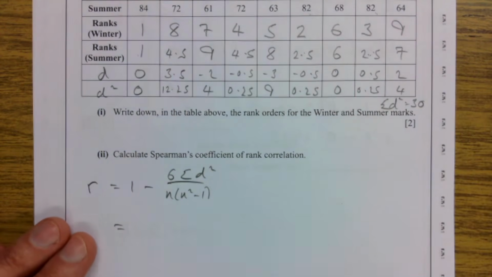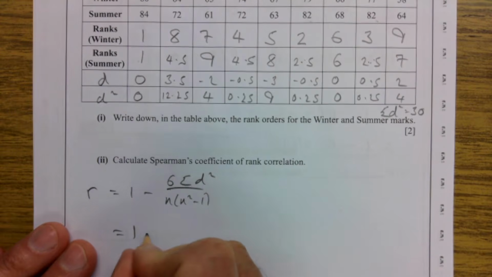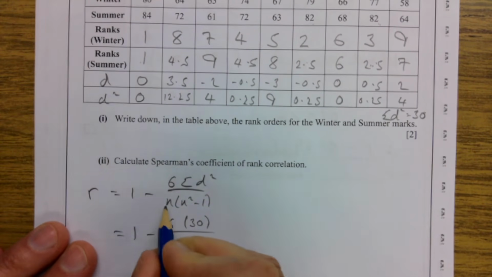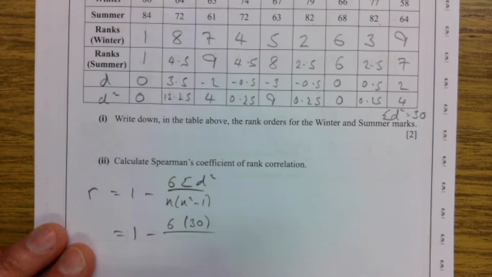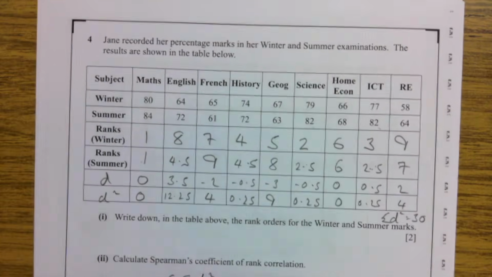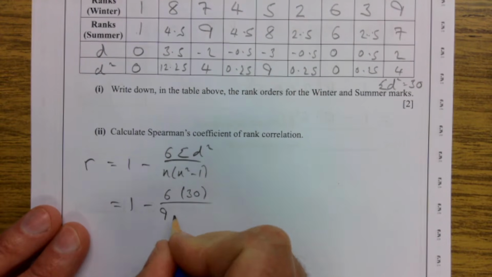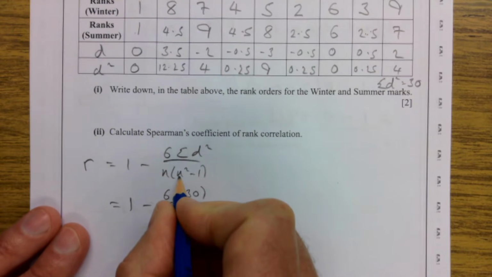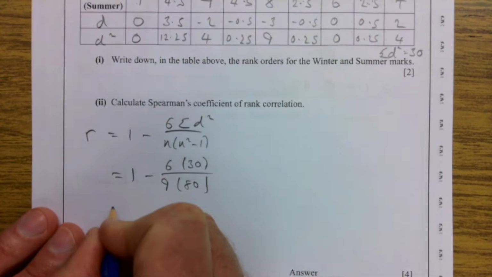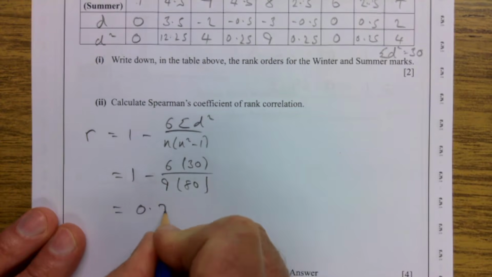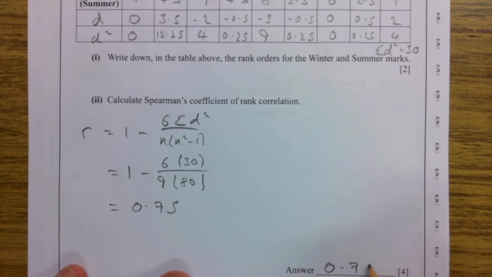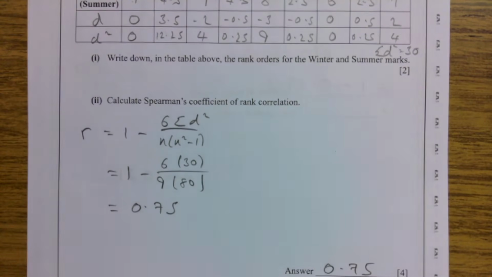So let's fill in what we know. 1 minus 6 upon 30 all over n upon n squared minus 1. N in this case is 1, 2, 3, 4, 5, 6, 7, 8, 9. So it's 9, and then 9 squared is 81, take away 1, then it's going to be 80. And r then is 0.75. So 0.75 gives you a result then for that.